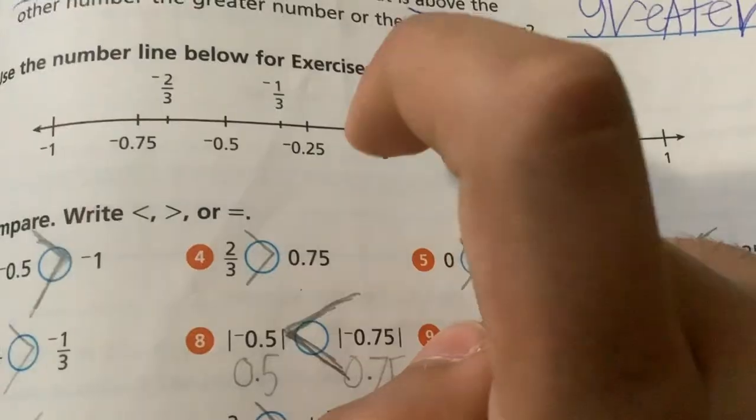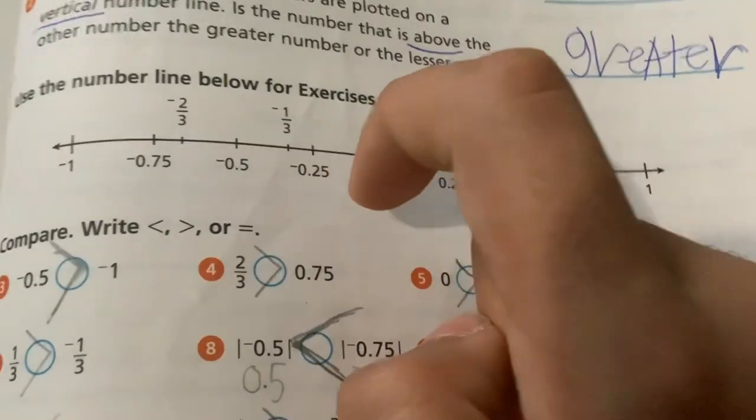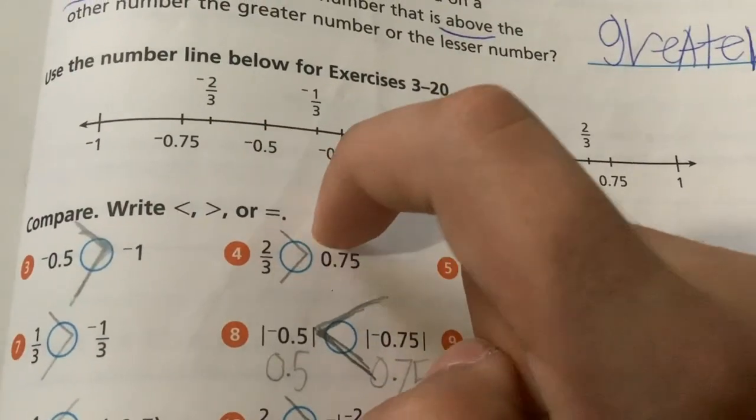And now, this is where things get tricky. I did this one completely wrong.